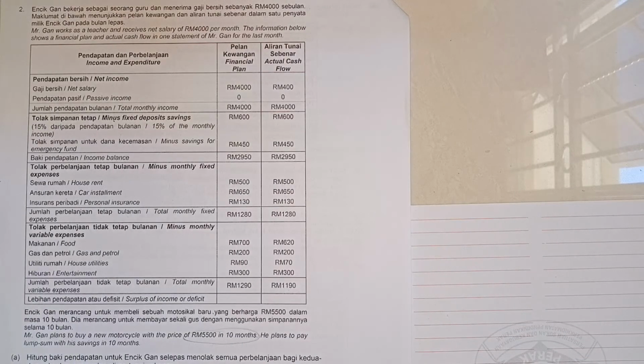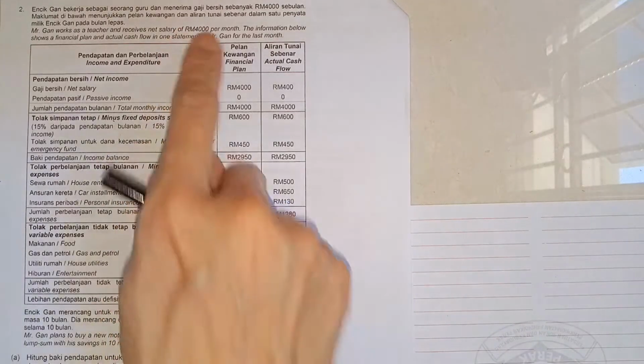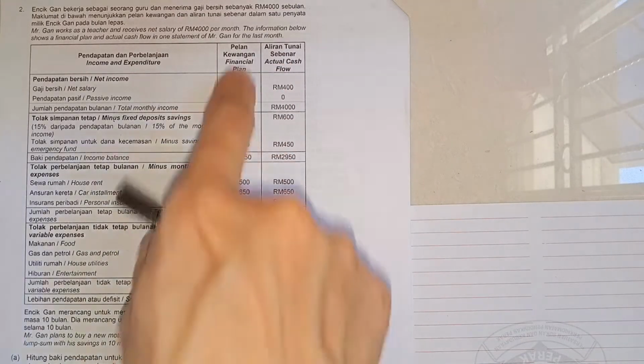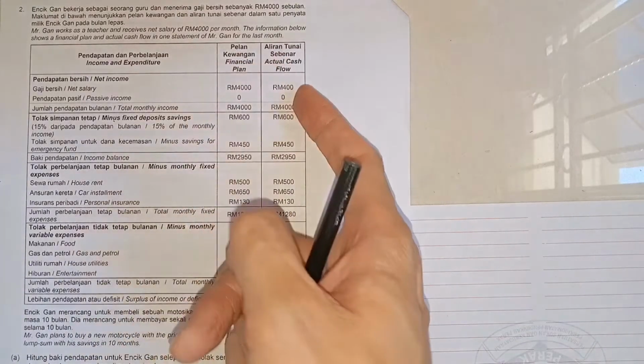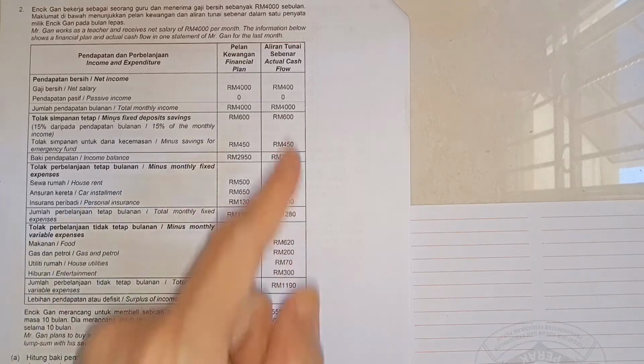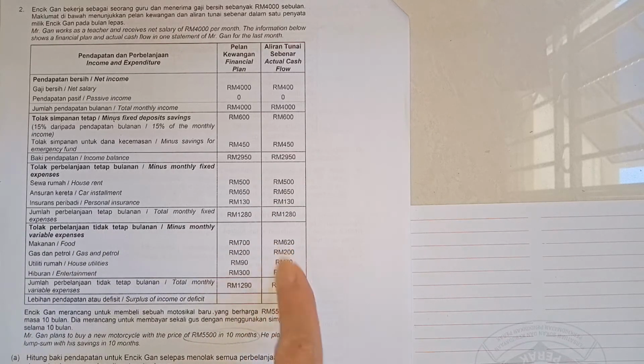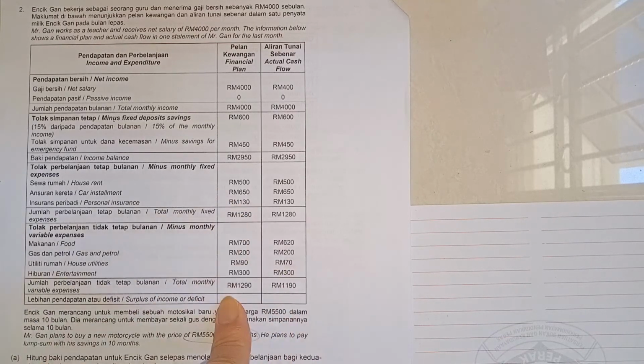Okay, so number two, Mr. Gan works as a teacher and receives salary 4,000. Okay, already written. This is the plan. This is the actual cash flow. That means what he planned, then this will happen. Okay, so from here I can observe that no changes, only expenses reduce, utility also reduce. So sure there will be more surplus. If this is surplus, here will get more surplus.